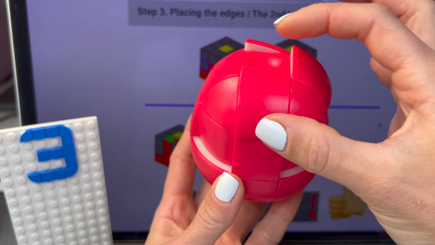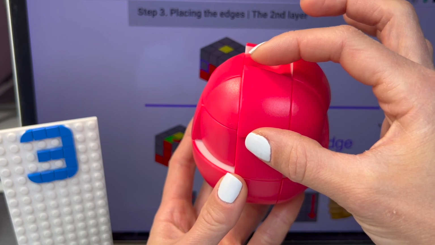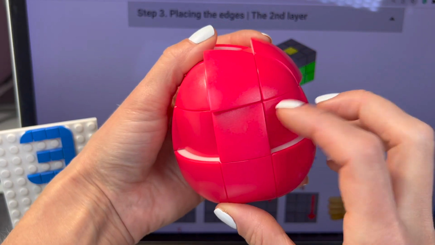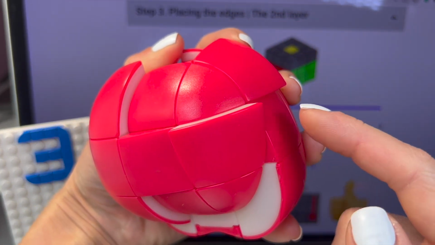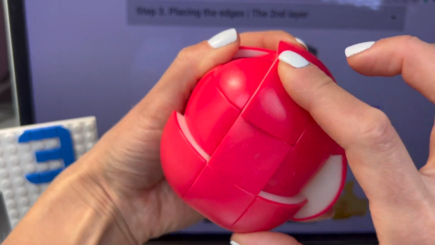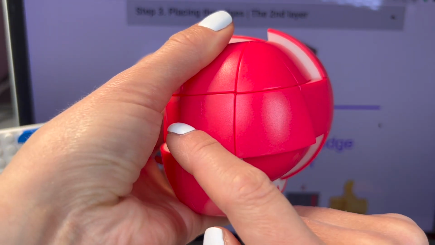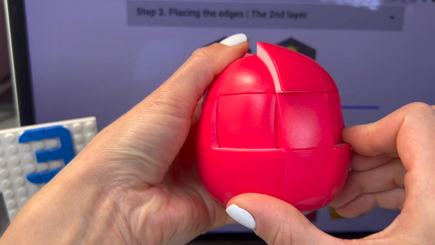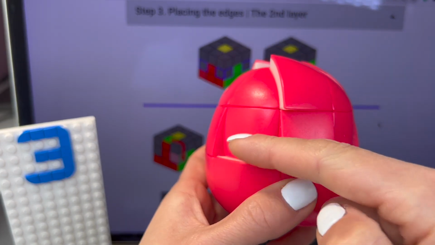Now I'm going to solve this edge. Let's figure out which side we have to put it, to the right or to the left. Let's try to the right. We can see it doesn't fit this center. Let's put it to the left. The edge is perfectly fit for this center. It means in this case we have to apply the algorithm, placing the edge to the left.